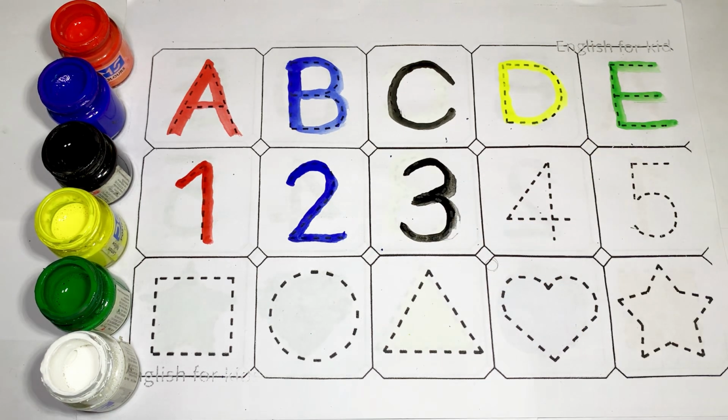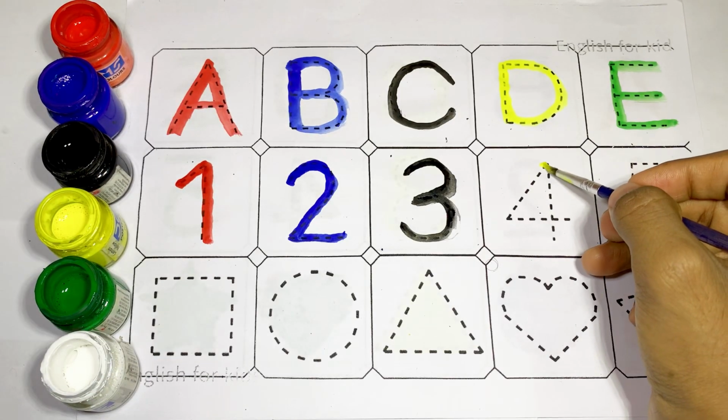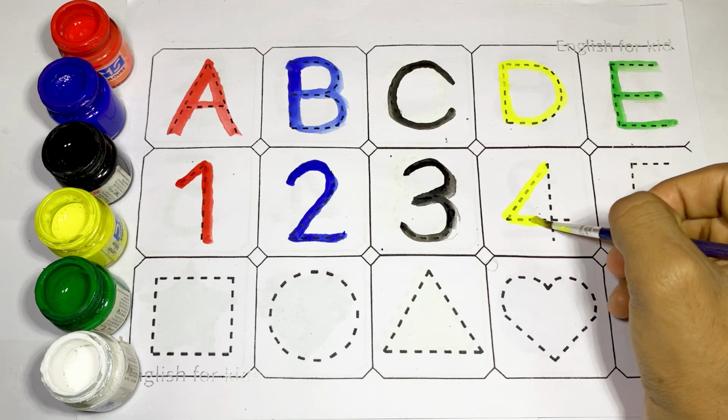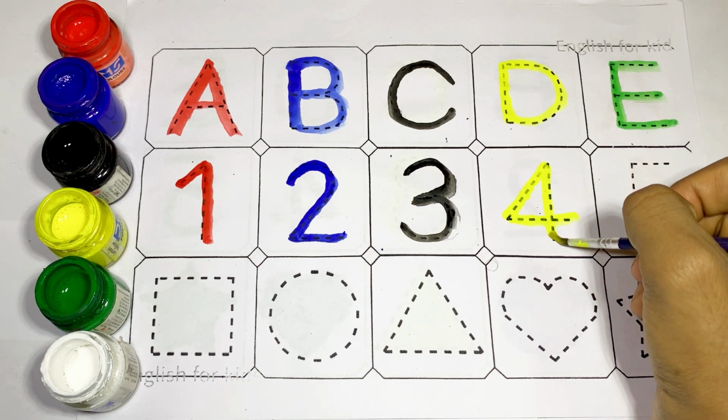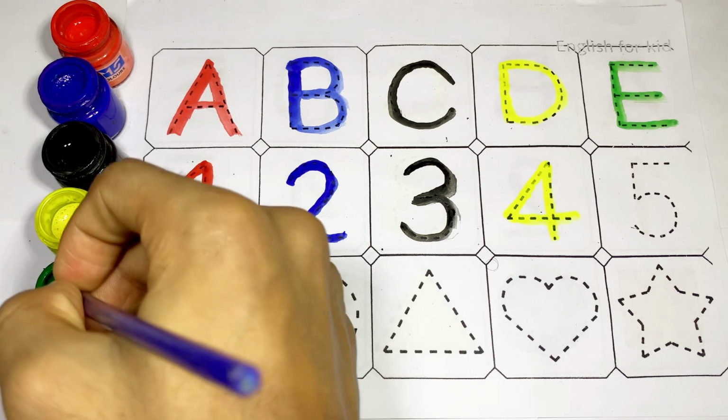T-H-R-E-E, 3. Kids, now draw 4. The numbers of 4, and use yellow color. F-O-U-R, 4. Kids, now draw 5. The numbers of 5, and use green color.